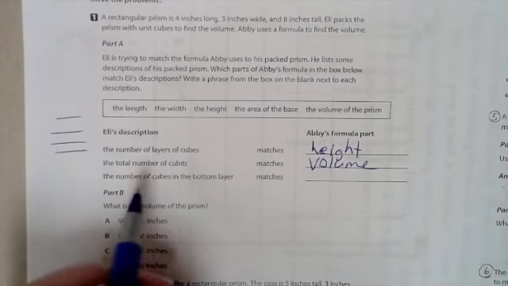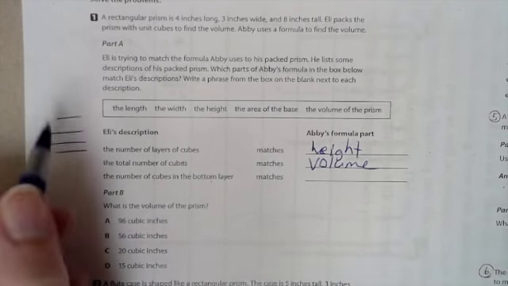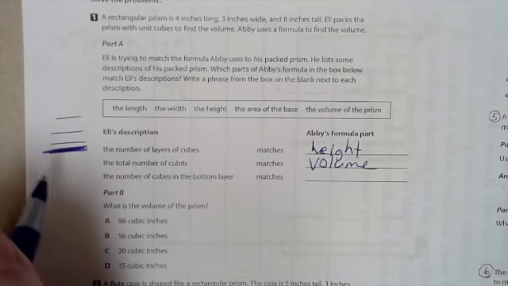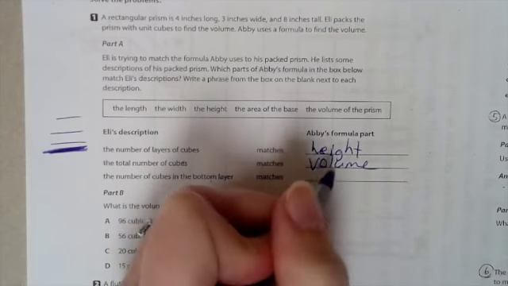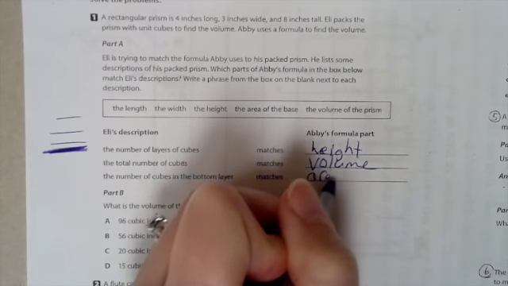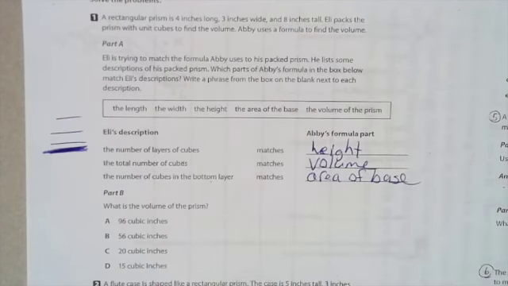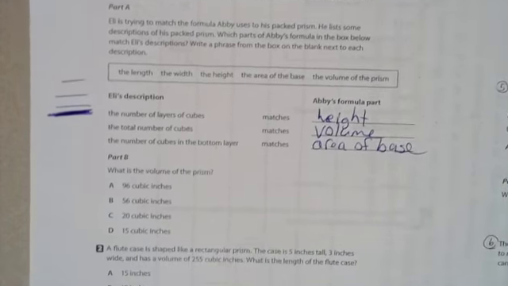And then the number of cubes in the bottom layer. So the number of cubes in just one layer is the base area, because that's going to be your length times your width. So that's the area of the base. All right, part B wants to know the actual volume of the prism.